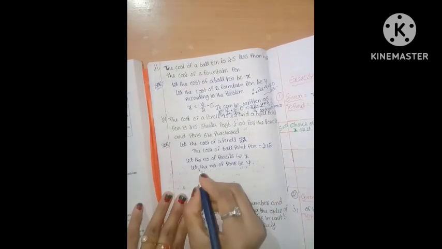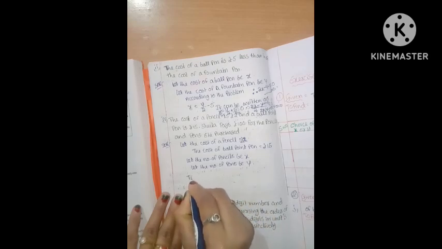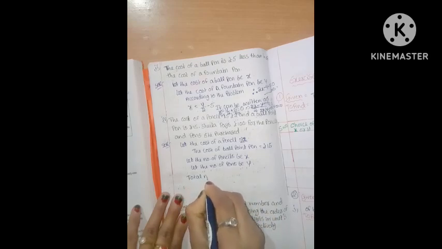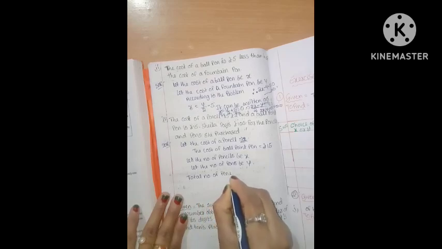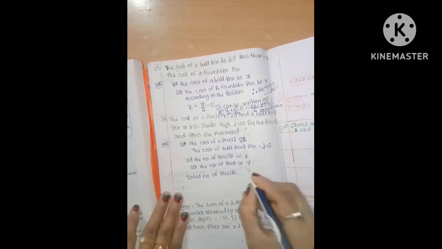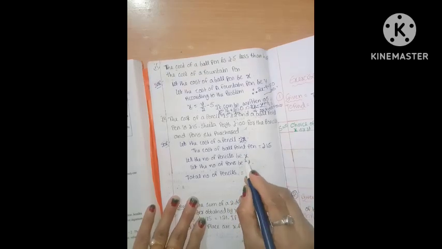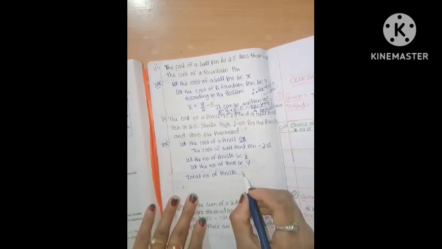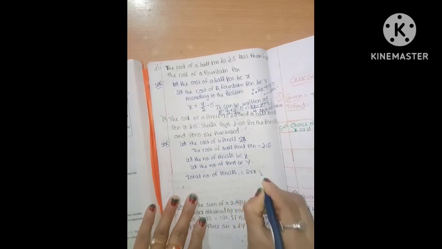Total cost of pencils: each pencil costs 2 rupees, so the total is 2 into x, so 2x.